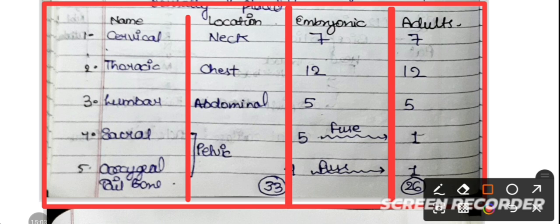When we talk about thoracic, the location is chest. Thoracic means, that is why we say thorax region. So its location is in the chest area. Now in the embryonic stage their number is 12, and in the adult stage their number is 12. When we talk about lumbar, it is present in the abdominal area. Their number in the embryonic stage is 5, and in adults it comes to be 5.